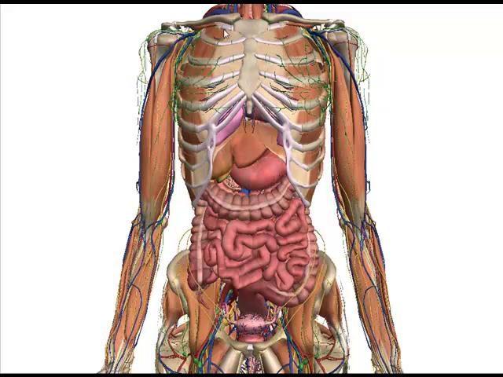Now, the 8th, 9th, and 10th ribs might also be called the false ribs. Okay, and these join together with the costal cartilages of the first 7 ribs.